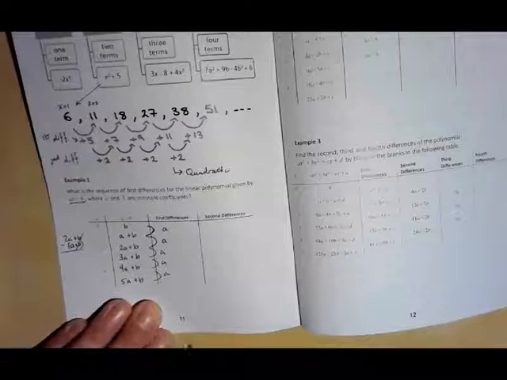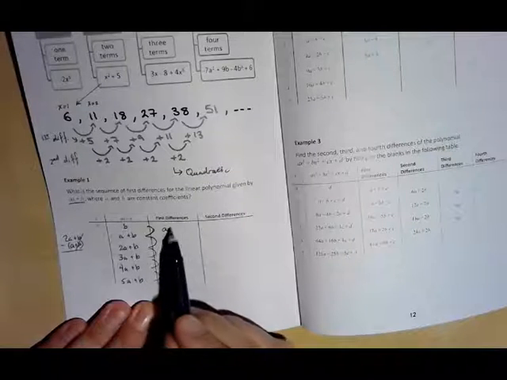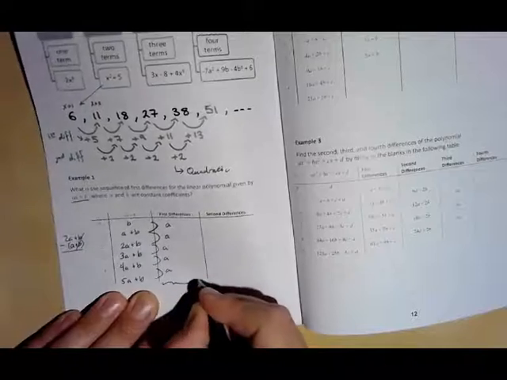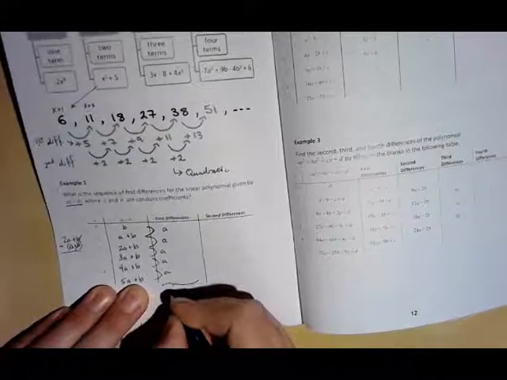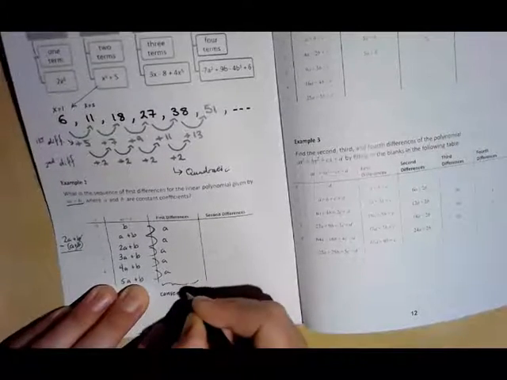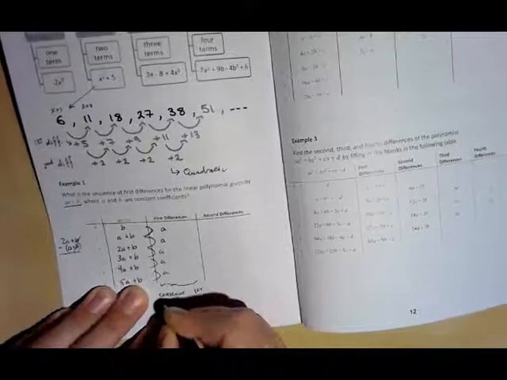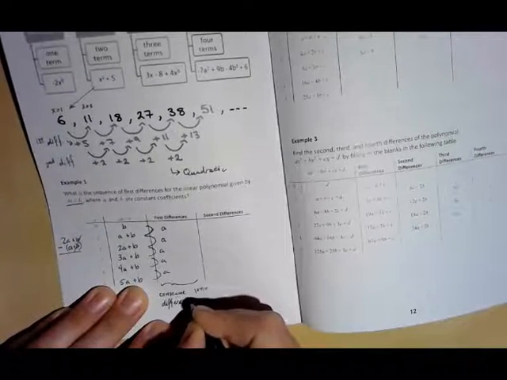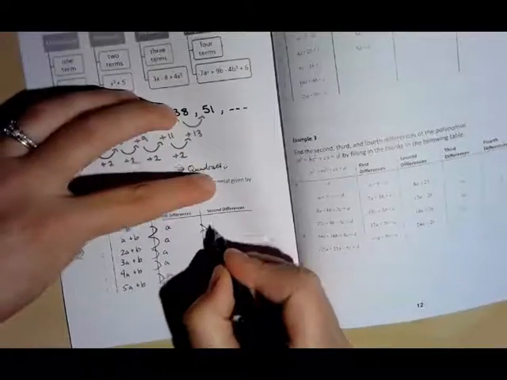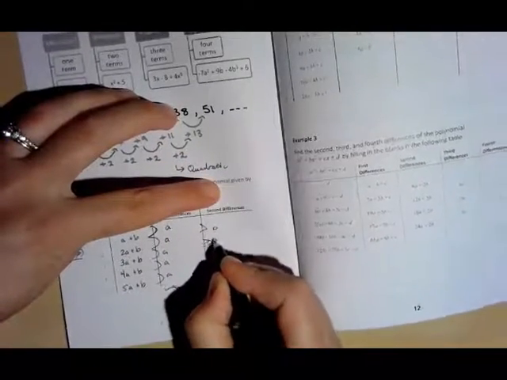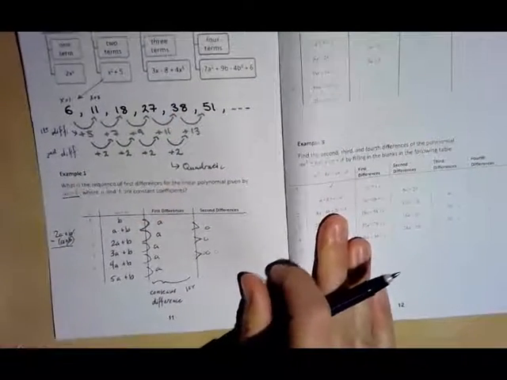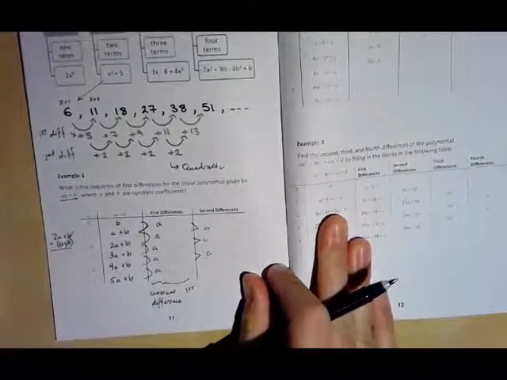Notice for a linear sequence, the first difference is constant. Constant first difference. And the second difference, if we wish to continue with this, a minus a is 0, 0, 0, etc. Now, looking simply at linear might say, okay, that's kind of interesting, but how is that unique?